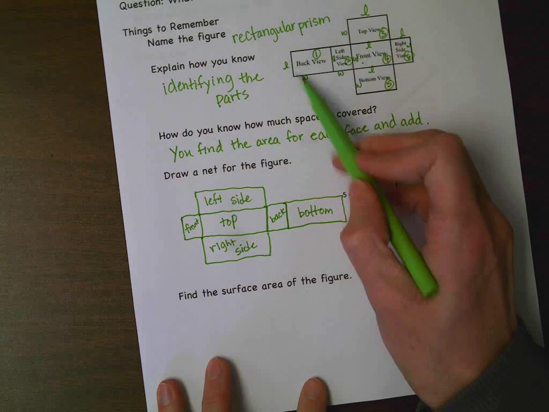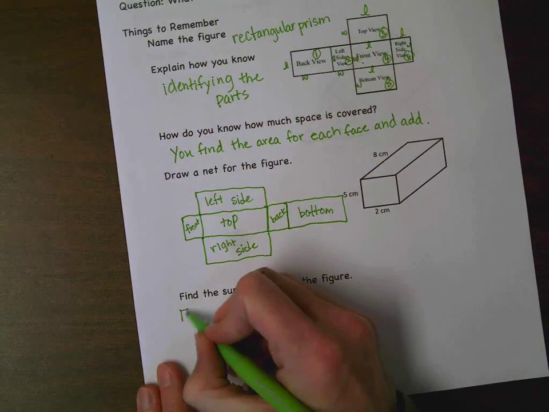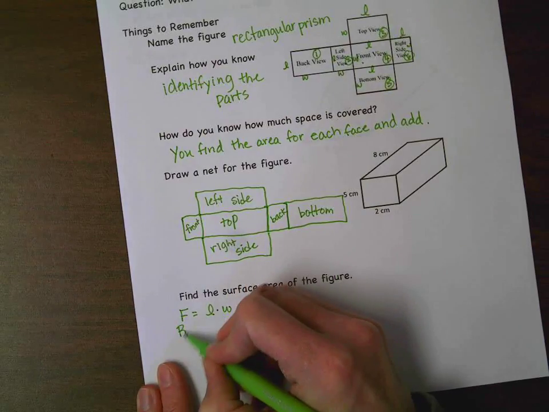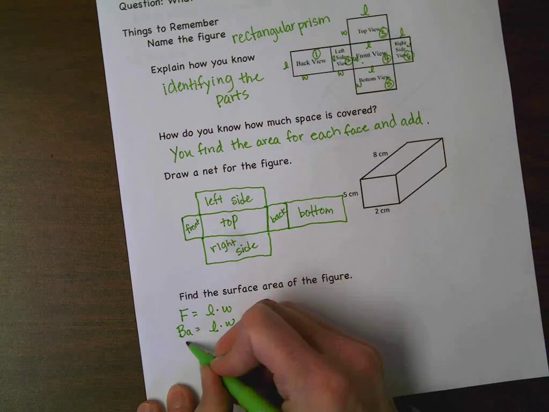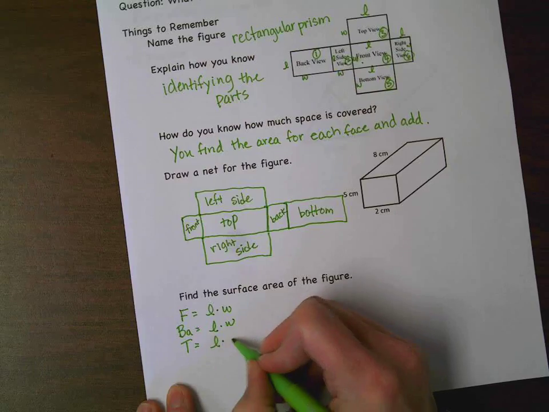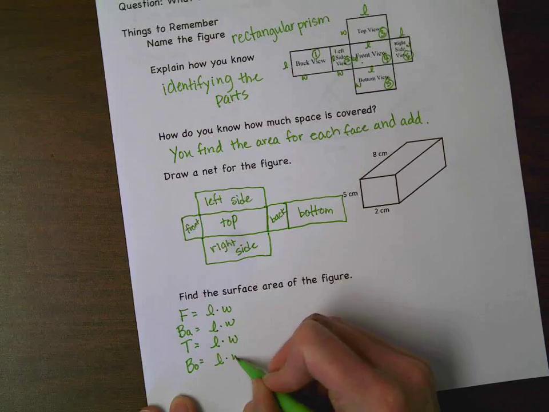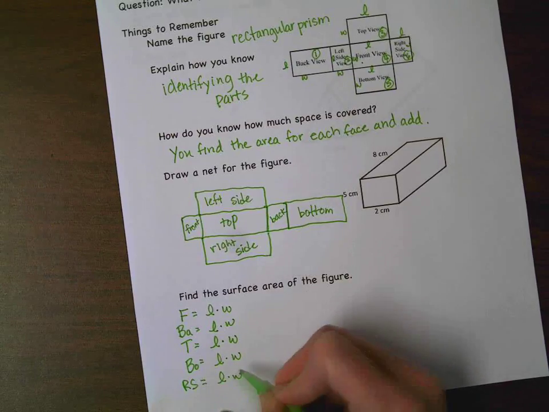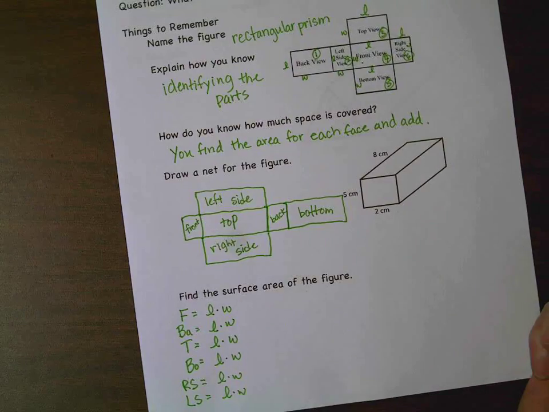Okay, now we've got it. We take the area of each rectangle. And we know that the area of a rectangle is length times width. So for the front, I'm going to do length times width. For the back, length times width. For the top, length times width. For the bottom, length times width. For the right side, length times width. And for the left side, length times width.